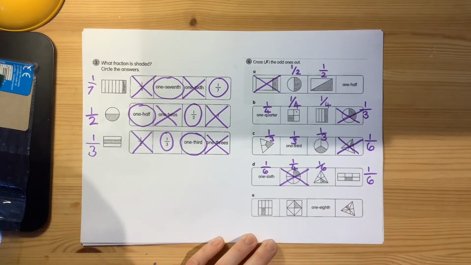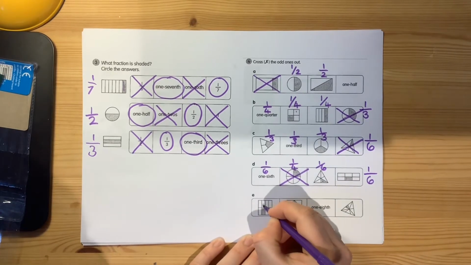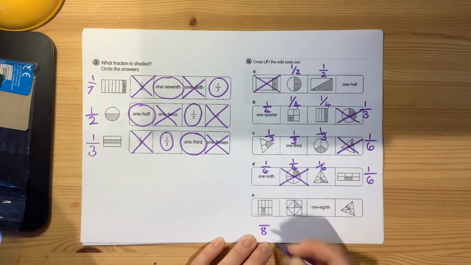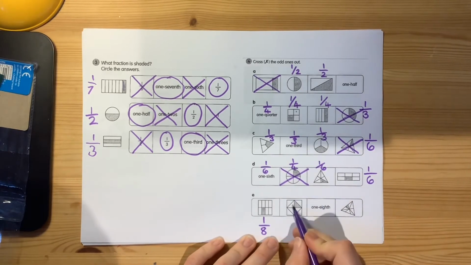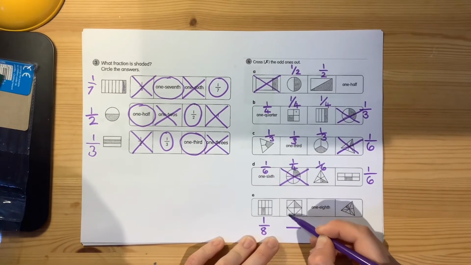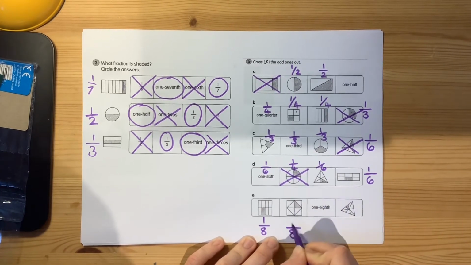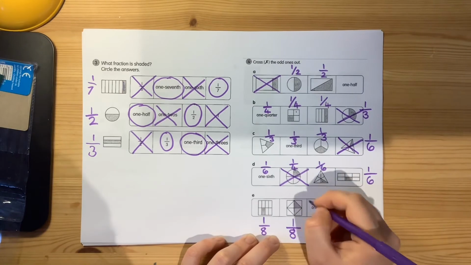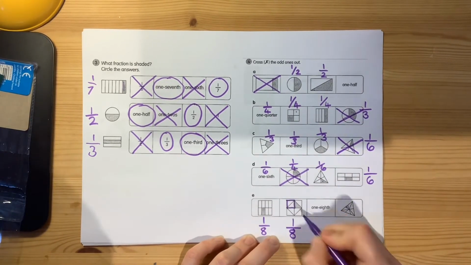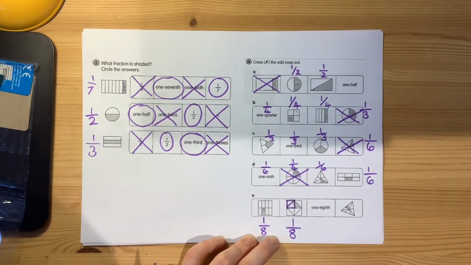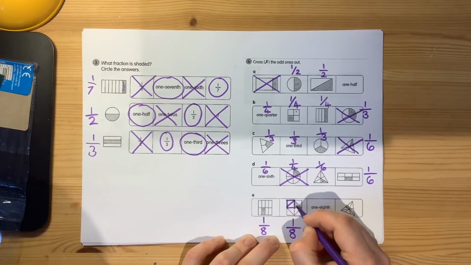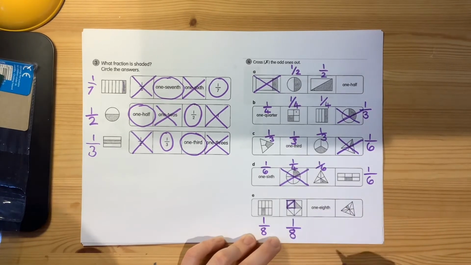Let's look at question E. Now here I've got 1, 2, 3, 4, 5, 6, 7, 8. I've got 8 parts in total and 1 part is shaded. This one, I've got 1, 2, 3, 4, 5, 6, 7, 8 equal parts. 1 is shaded. Now I know they're equal. You might not look it, but I know they're equal because look, if I look at that as a square, the square has been cut exactly in half. So those 2 pieces are equal, so those 2 pieces are equal, those 2 pieces are equal, and so on.